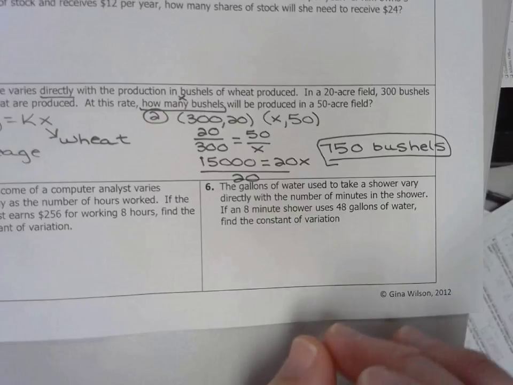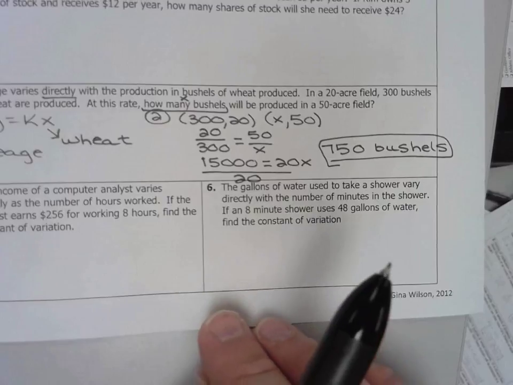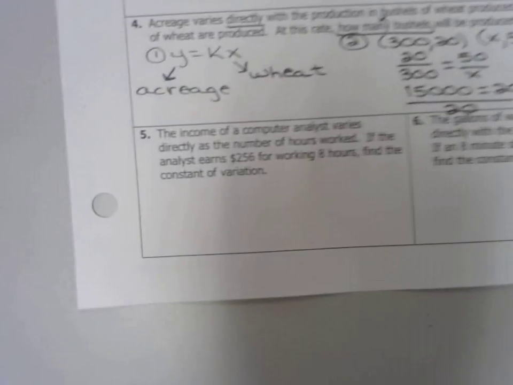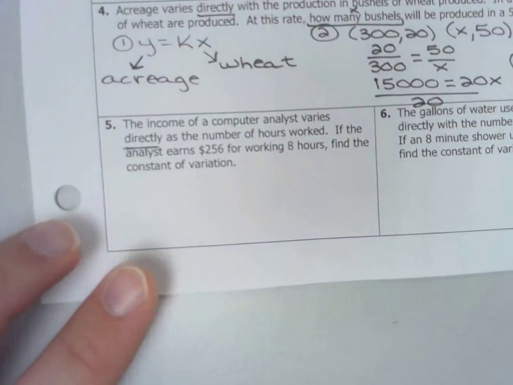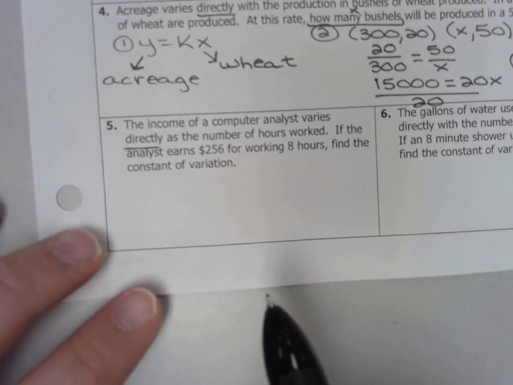Okay, one more and then we'll start homework. Let's look at 5. 5's a little different. Any questions on 4? Okay, let's look at 5. The income of a computer analyst varies directly. They will always tell you in the problem whether it's inverse or direct. Well, the back page will be inverse, but the income of a computer analyst varies directly as the number of hours worked. If the analyst earns $256 for working 8 hours, find the constant of variation.